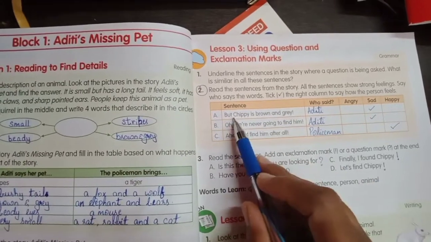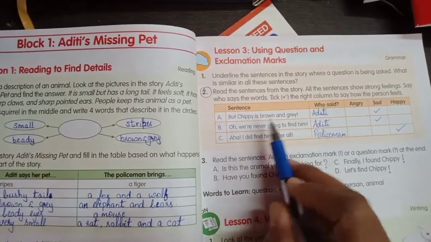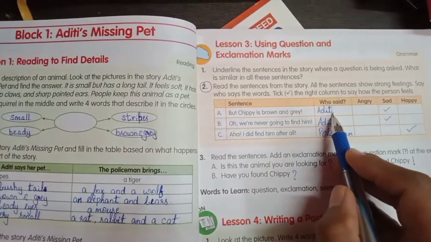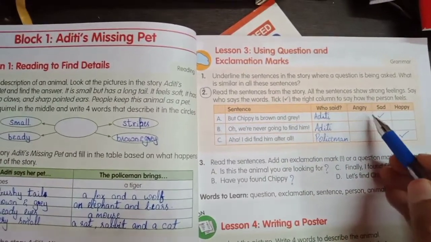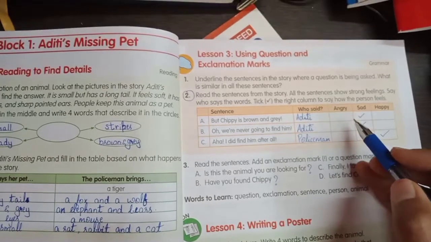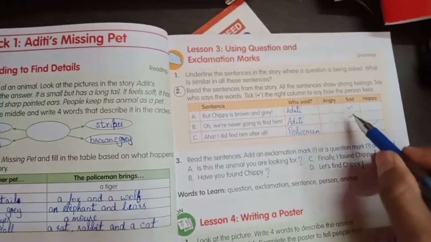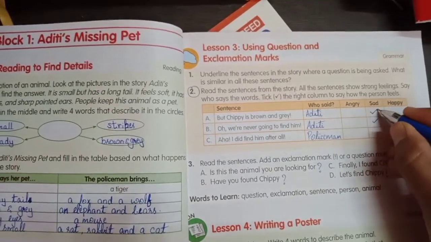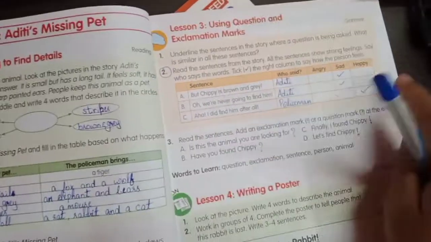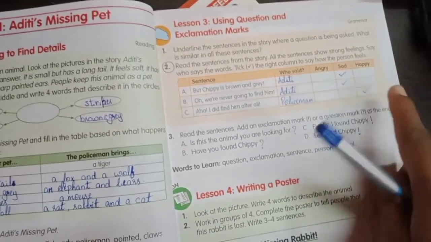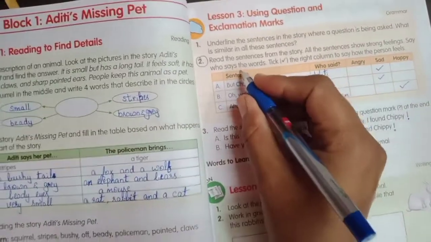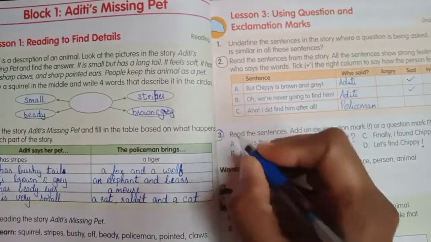Yes. So, but Chippy is brown and grey. Who said this sentence? Aditi said this. So you have to write Aditi said this sentence. And then, did she say it in an angry way, in an angry manner, or a sad way, or was she feeling happy? She was sad. So I have put a tick mark here. So this is how you have to complete this table. And then, after completing this table, do this also.